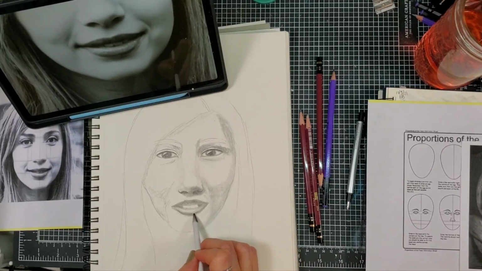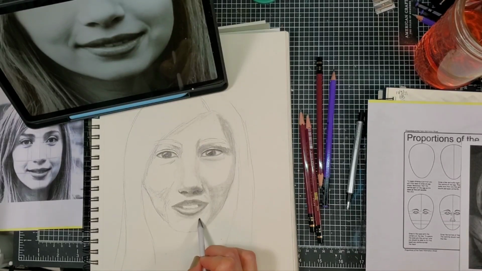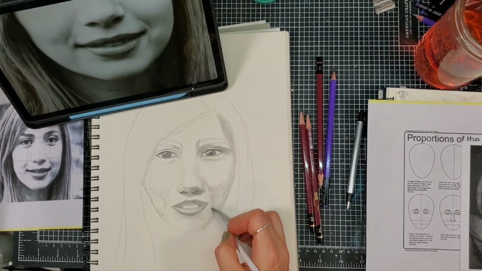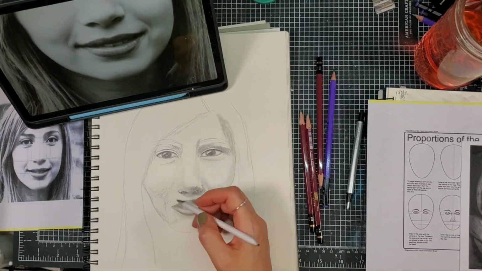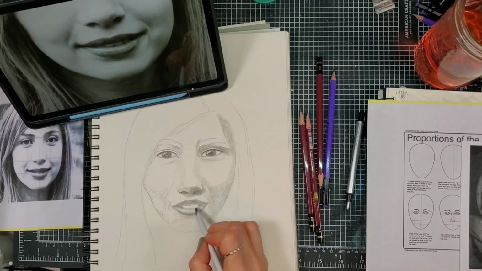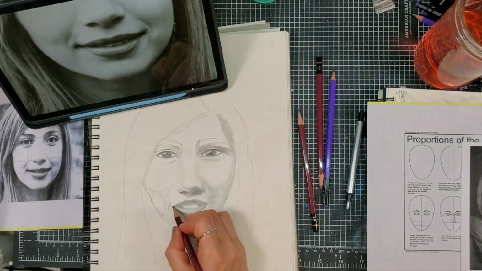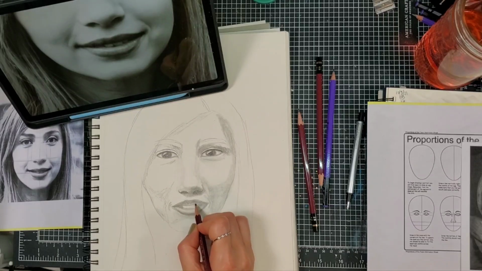Okay, and then there's just a little bit that kind of defines her chin. Smiling is hard. I didn't realize how hard it was to draw a smiling person. Doesn't look like she's smiling. So I'm going to come in and redefine.